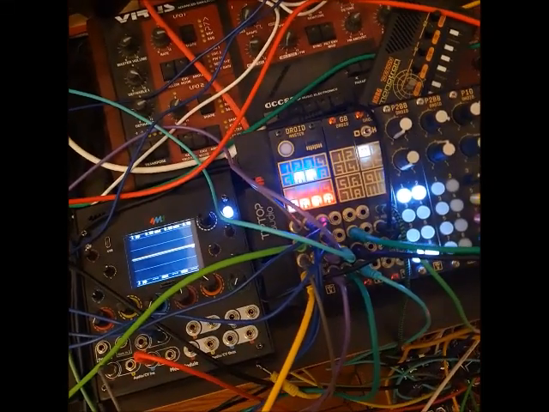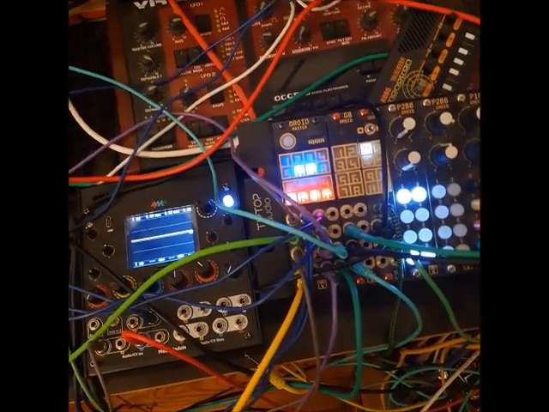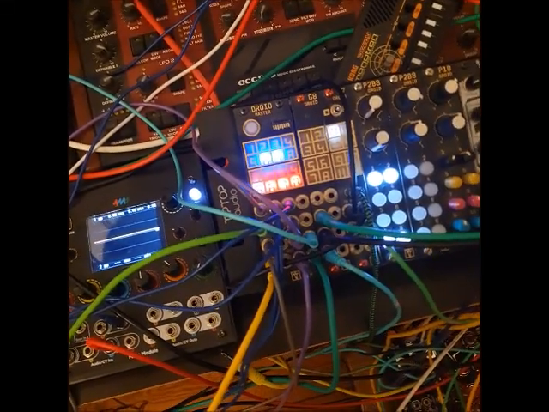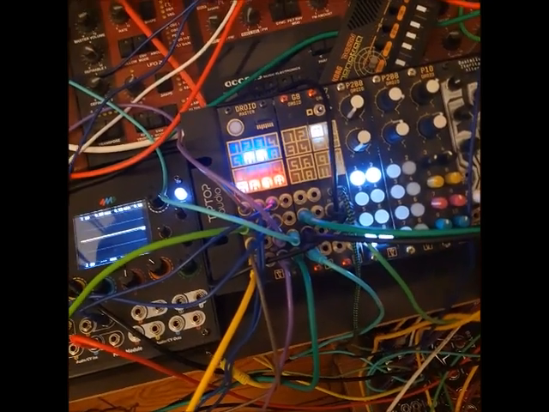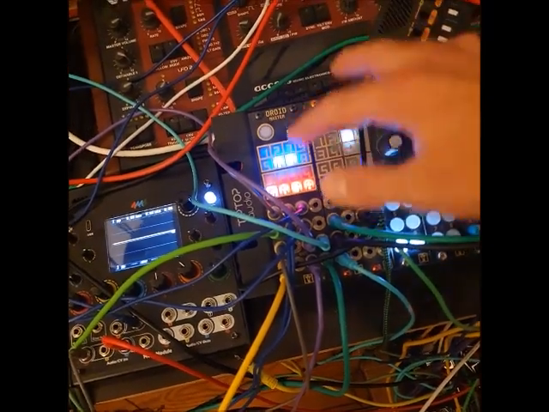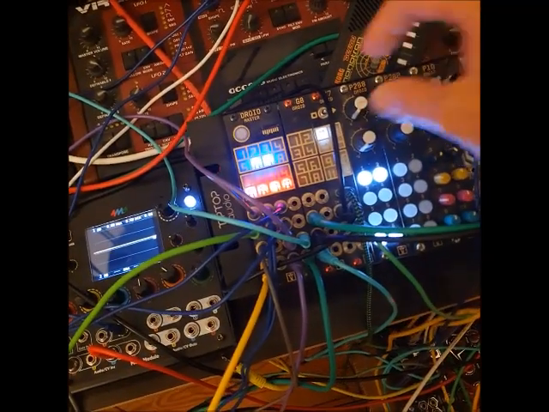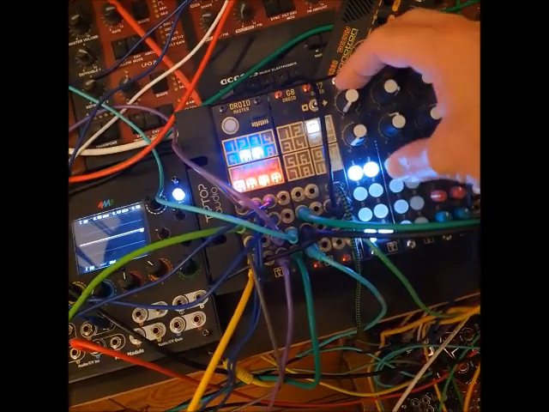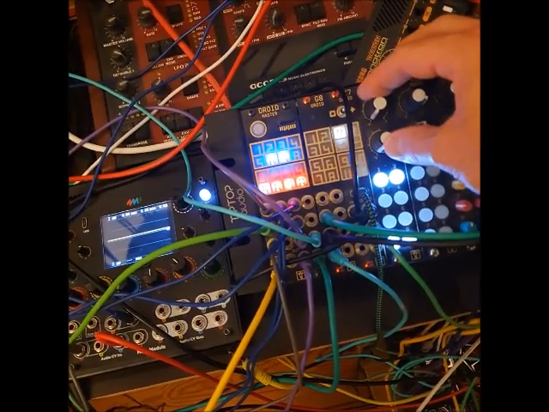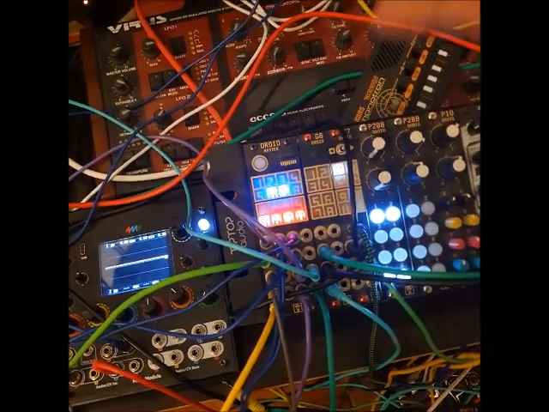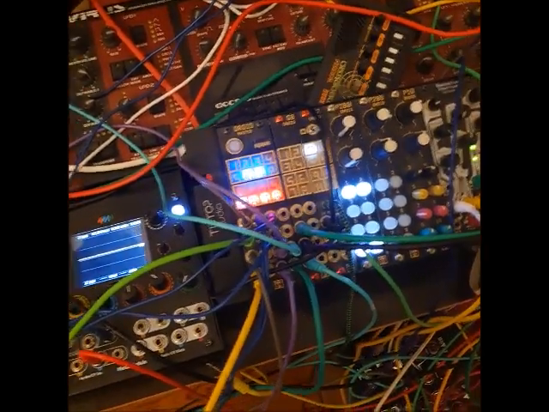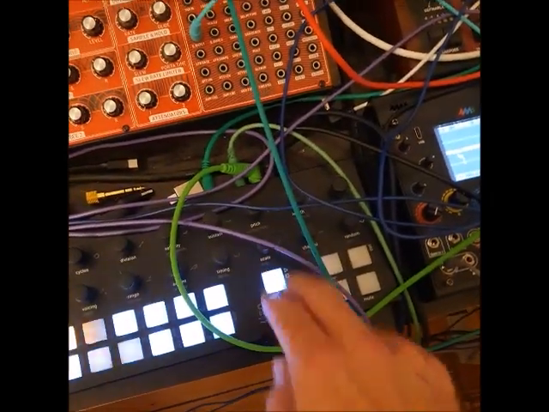Hi, so this is a quick guide through this Droid patch that morphs between two sequences. Both sequences traditionally consist of a gate and a CV signal, and you have different modes available for how this transition from one sequence to another should happen.